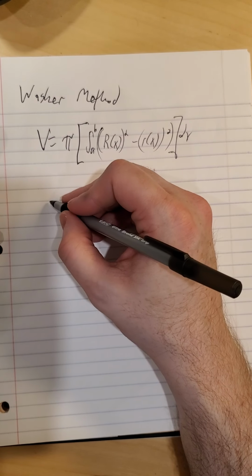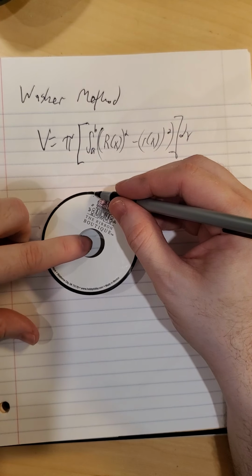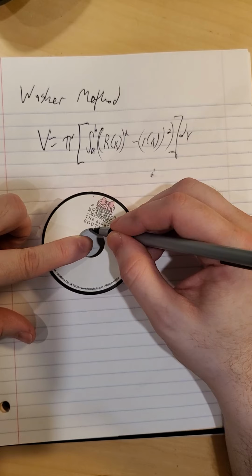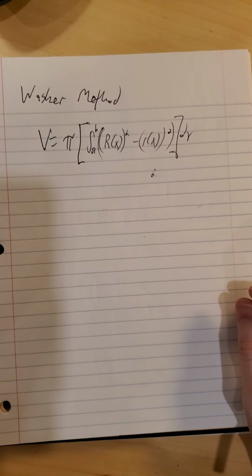So the idea is we have the big R, center to the outside, minus little r, center to the inner radius, the part we want to cut off.